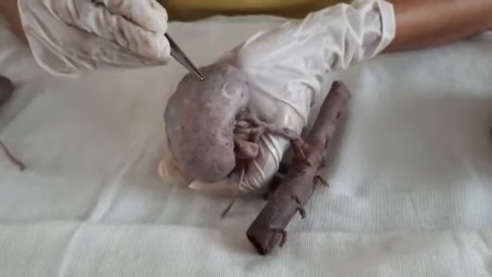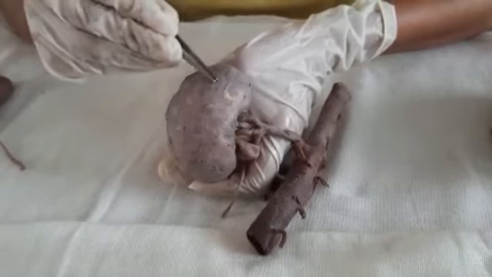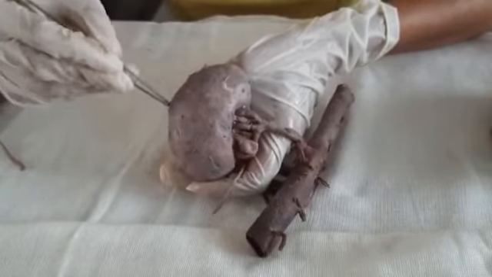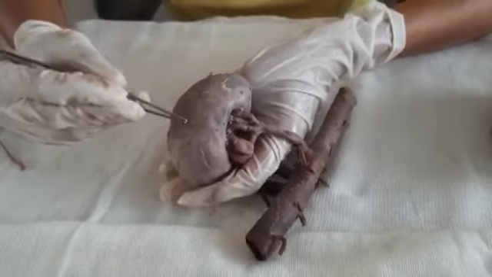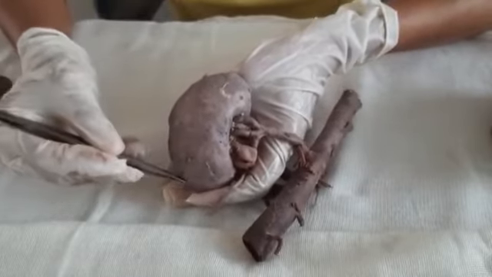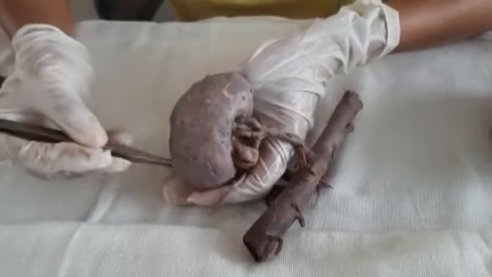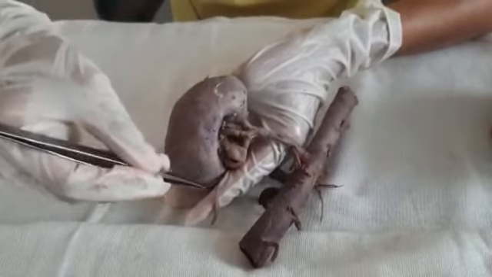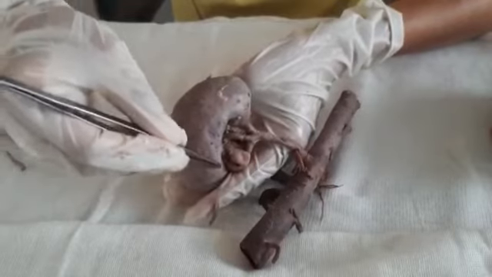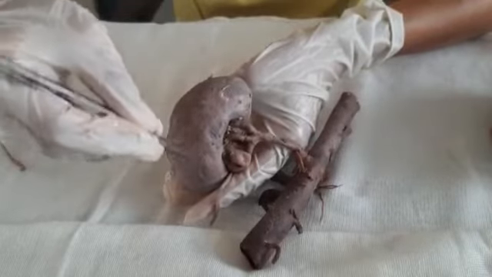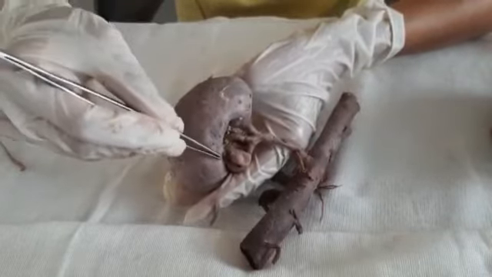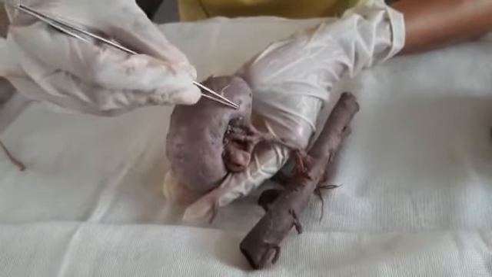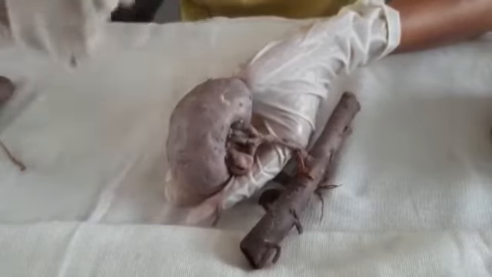there is suprarenal area. Below there is hepatic area, that is the impression of the liver. Below that there is colic area, that is the hepatic flexure of the colon. Below there is this jejunal area, that is the jejunal impression, and towards the hilum there is duodenal area. So these are the anterior relations of the right kidney.